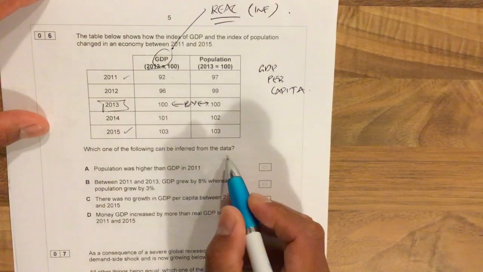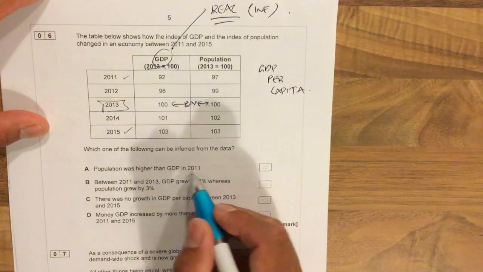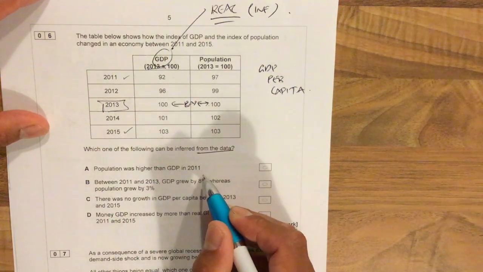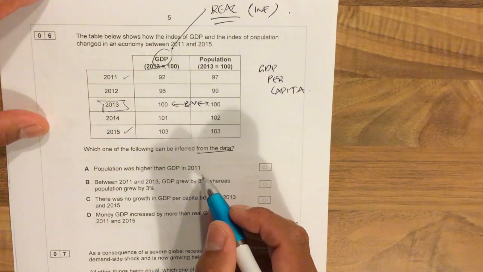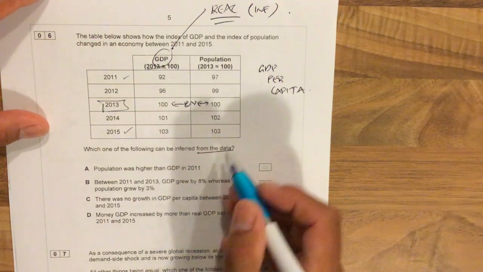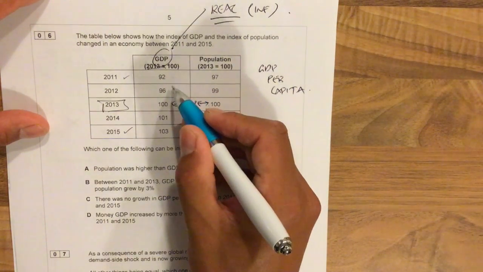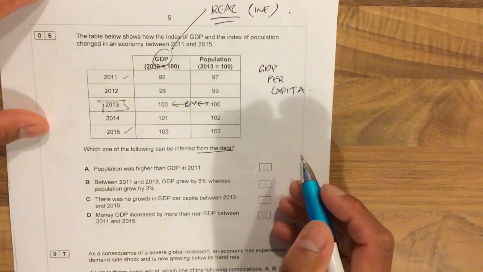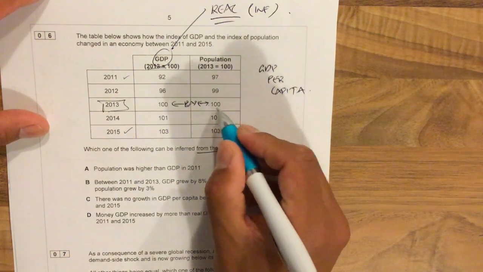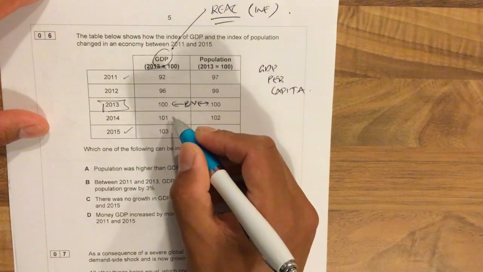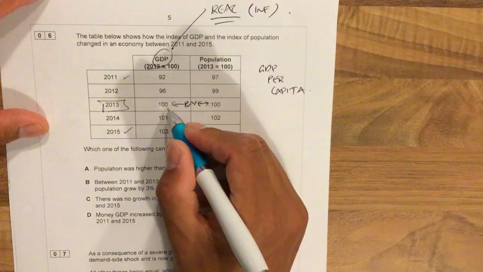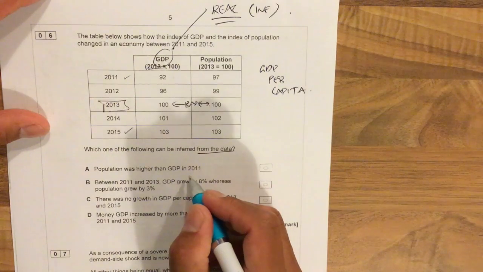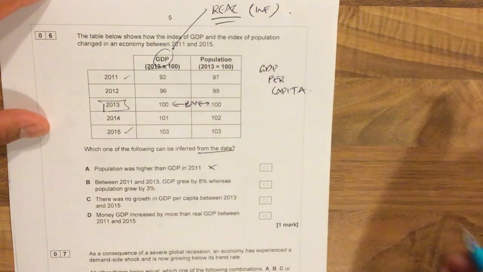Which one of the following can be inferred from the data? A: Population was higher than GDP in 2011. Okay, we don't know that on the basis that these are all numbers that have been put into an index, and the index has a base year of 100. You can't infer that from the data. What they've done is they've taken whatever was the year as the index in 2013, and then everything is being calculated off of that. So population was higher than GDP in 2011. It's just nonsense. It's not that.